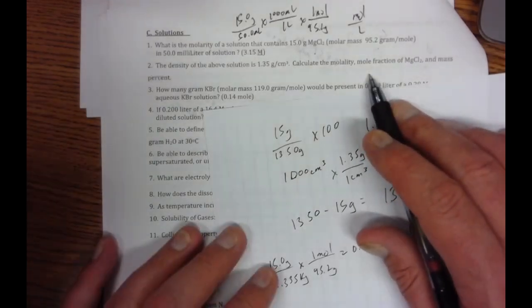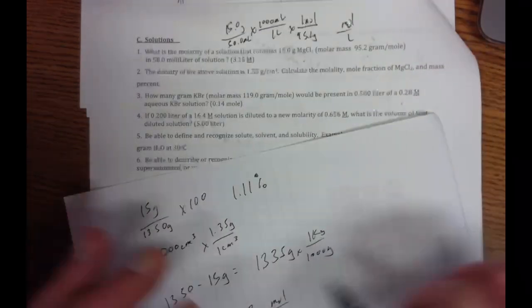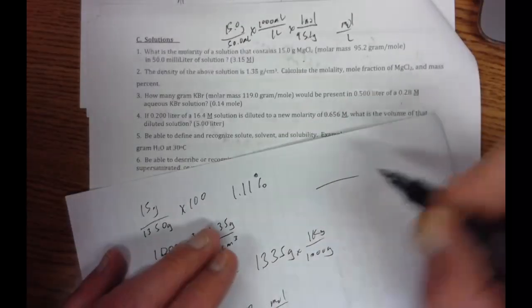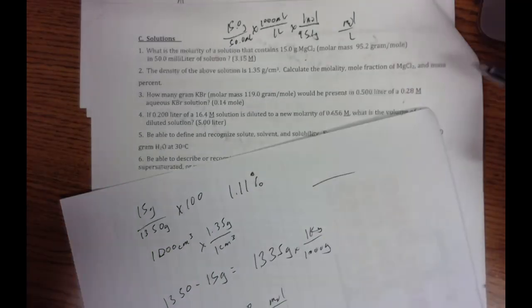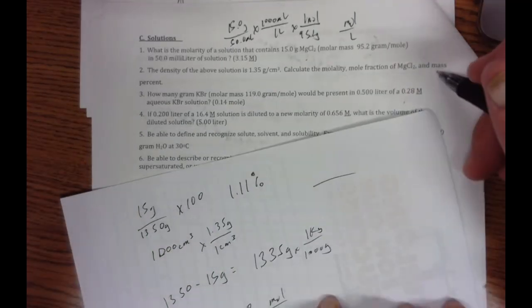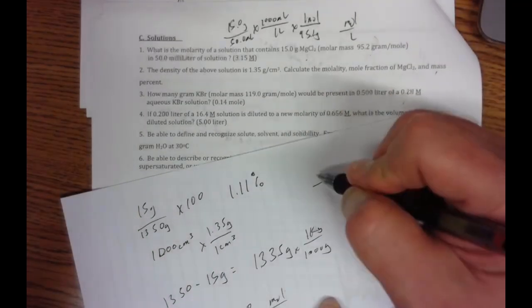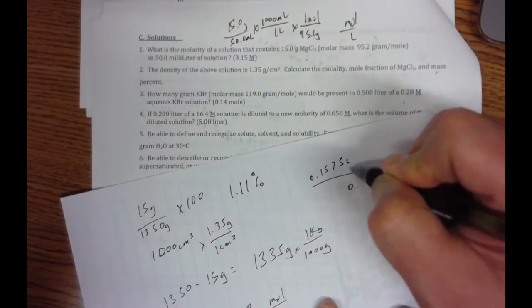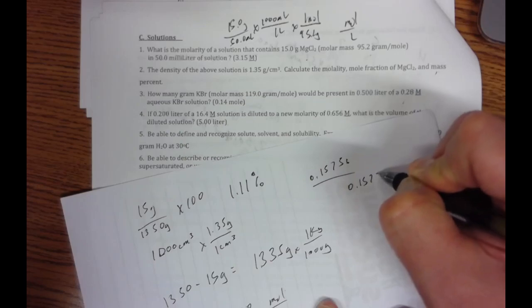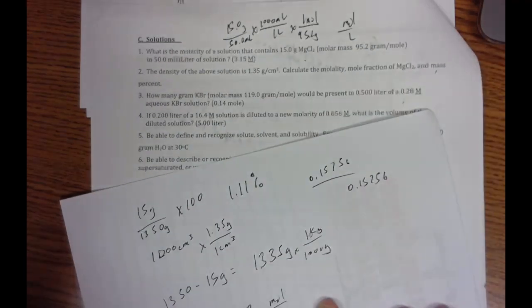Now we just need mole fraction. So we'll go ahead and find the moles of the solvent and the solute. So 15 divided by 95.2. It's approximately 0.1575. And remember, this is part divided by total. So we need to add the moles of the water as well.